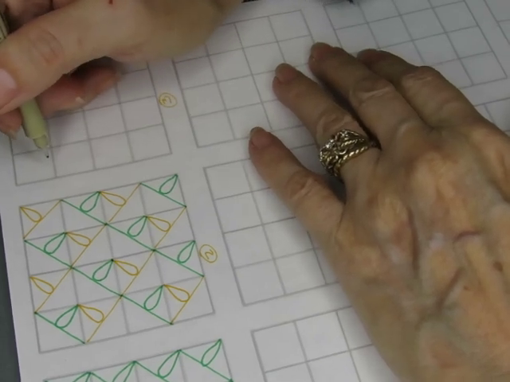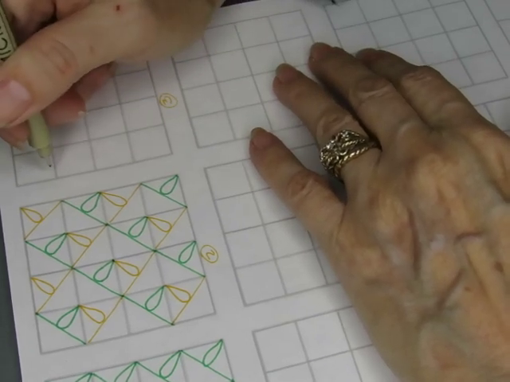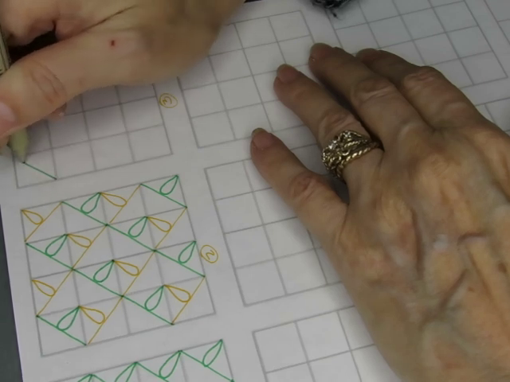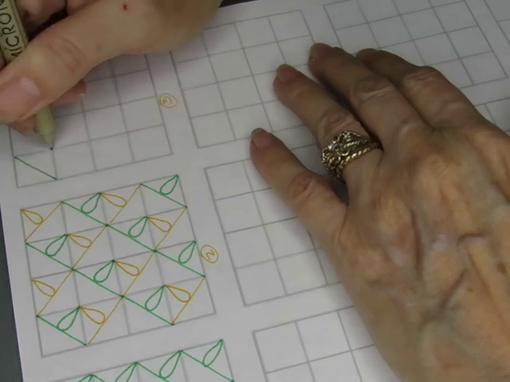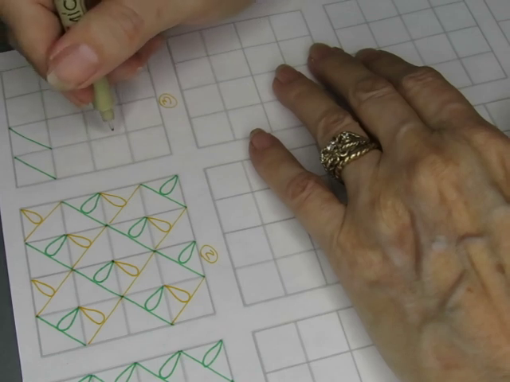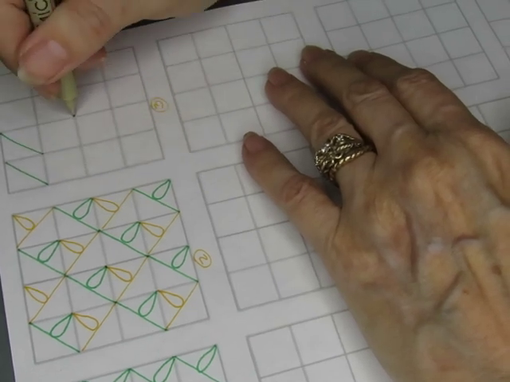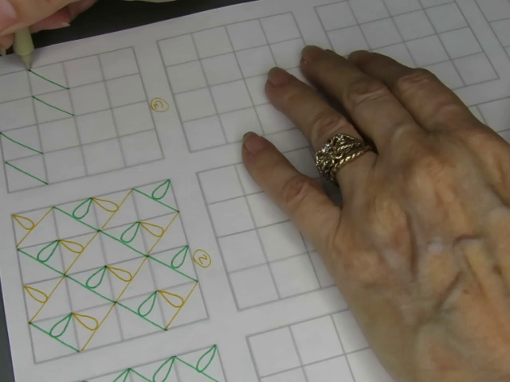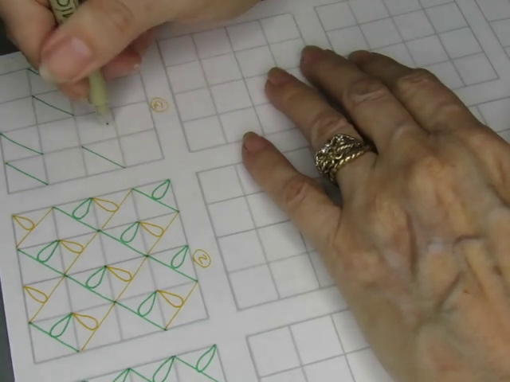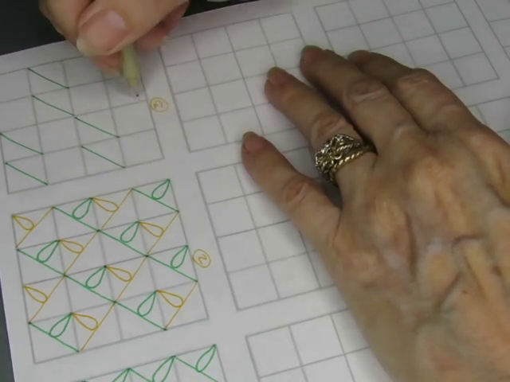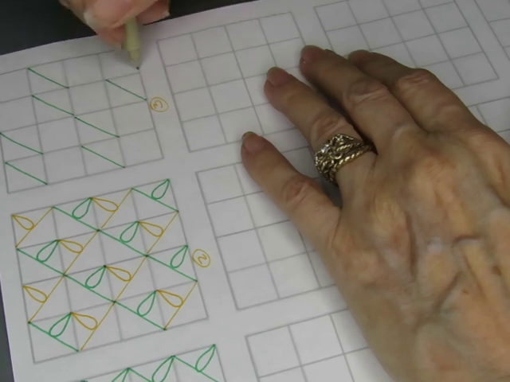I should have done them similarly colored to how she did, but somehow I didn't. 2 going this way, and 2 going the other way, and then 2 going the other way, 2 going this way, and then 2, and 2, and 2, and 2.